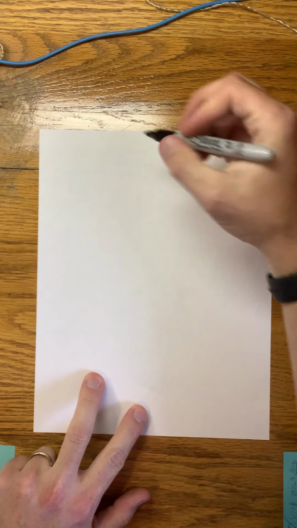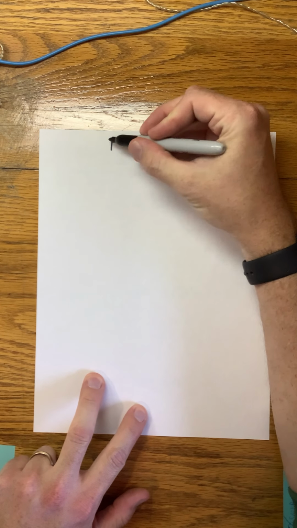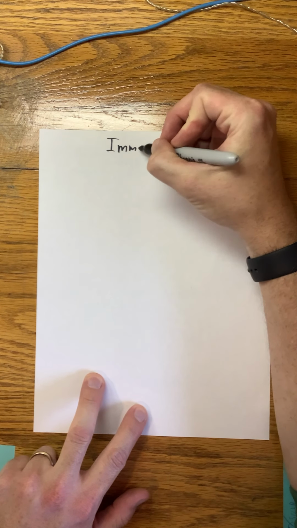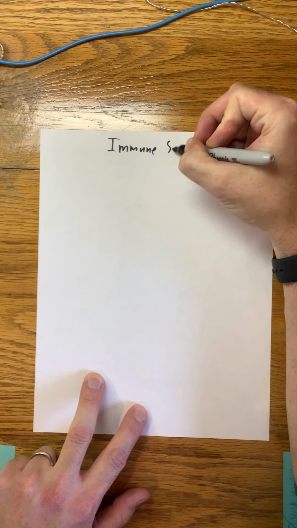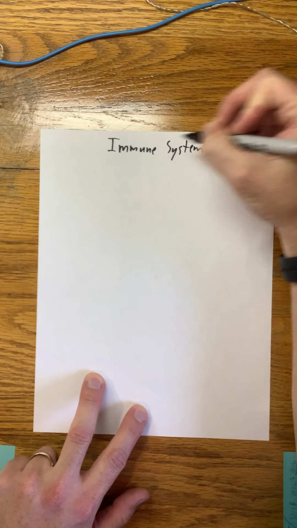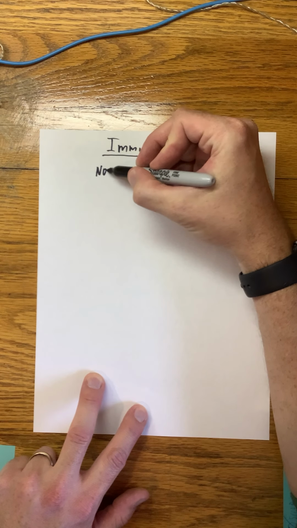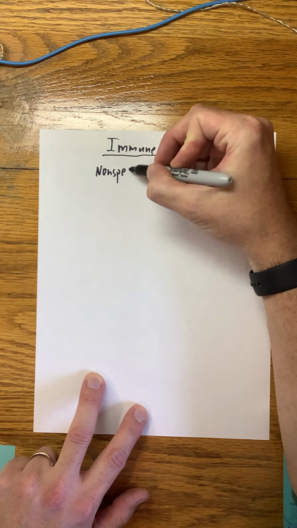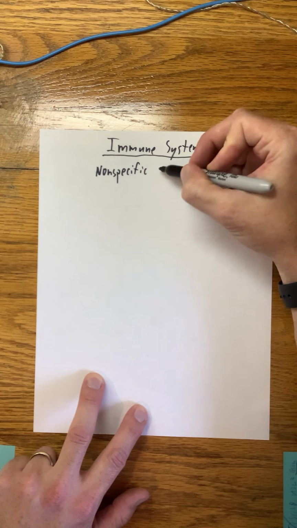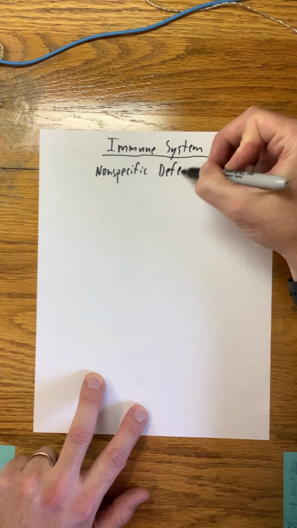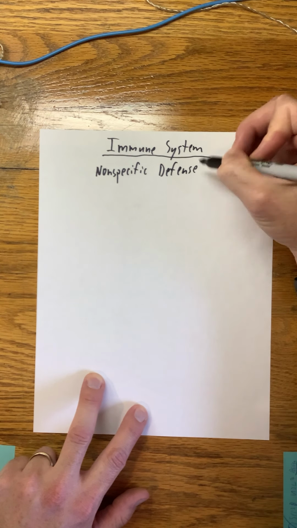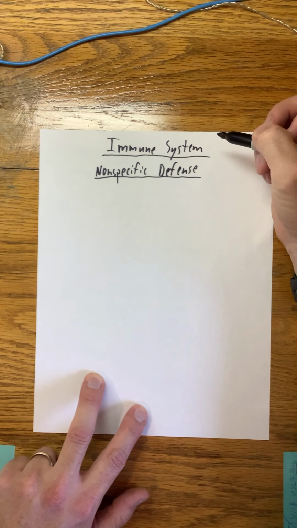At the top of the page, you're going to write immune system. And specifically, we're talking about non-specific defense. This is just going to be one example of that.